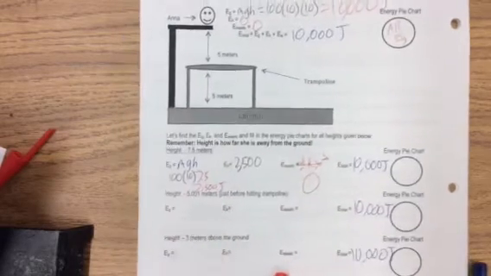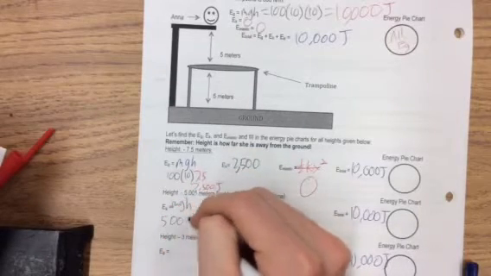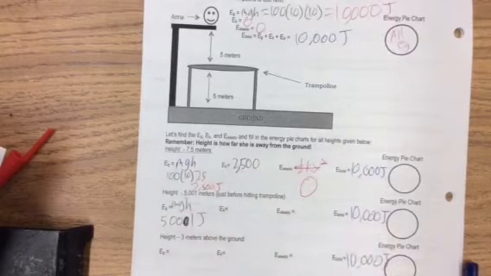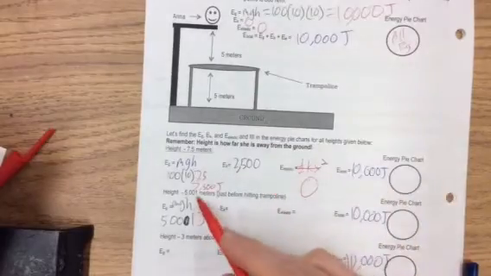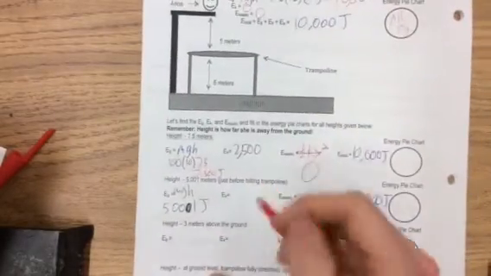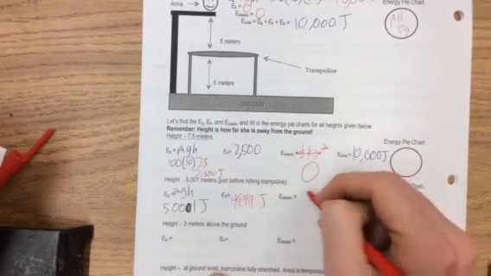So at height of 5.001, same process, MGH. This is going to end up being 5,001 joules of gravitational potential energy. Still no elastic because the stretch is 0. It's 5.001 meters. It's just before it hits here. So our kinetic energy is 4,999 joules, and the elastic is 0.